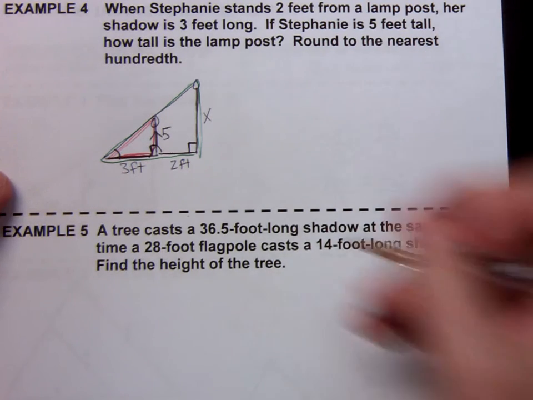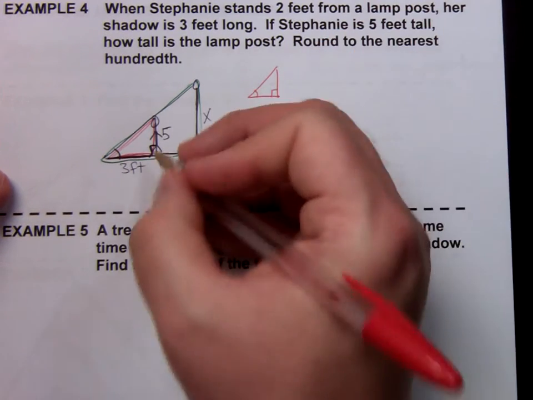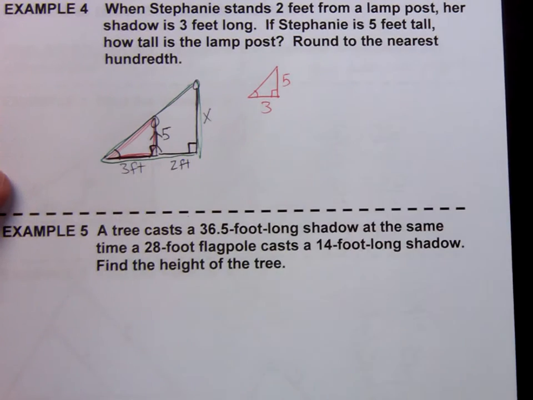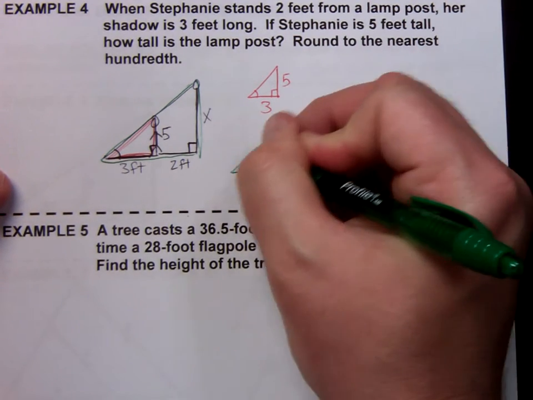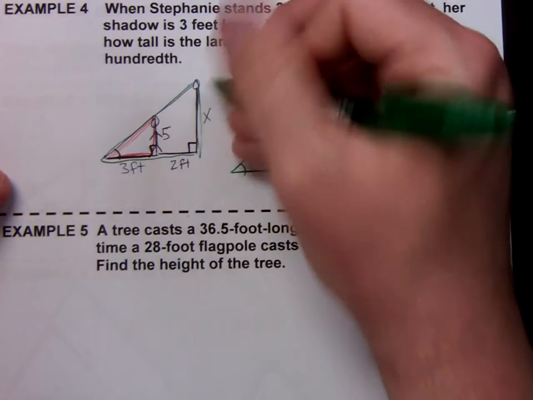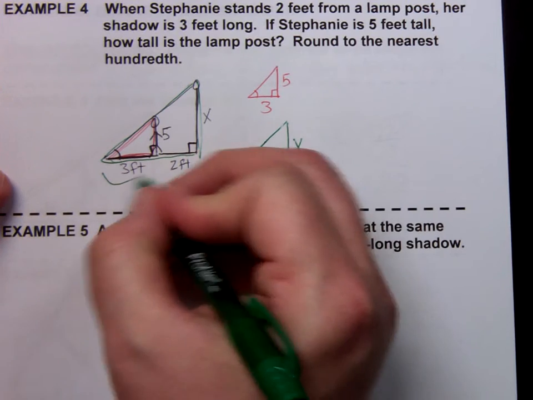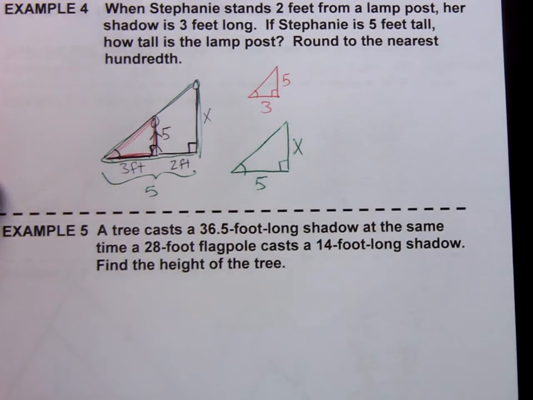So again, if it's helpful for you, you can redraw the triangle. So this triangle, you got 5 and 3. And for the other triangle, could be tricky for some people. This side is x. Look closely at what this side is. You've got to add those two parts together to get the length of that side. So there are our triangles redrawn, and we know their sides are proportional because they're similar.